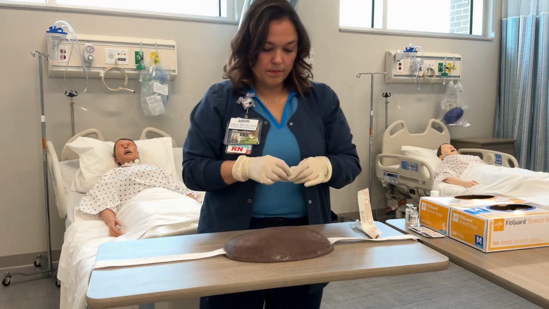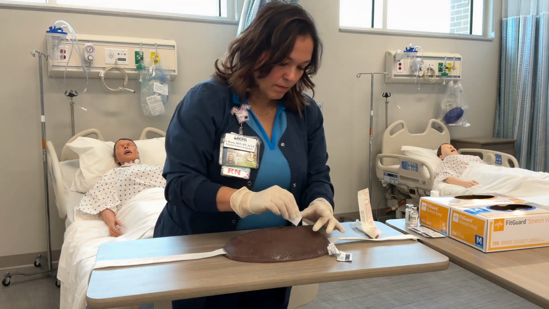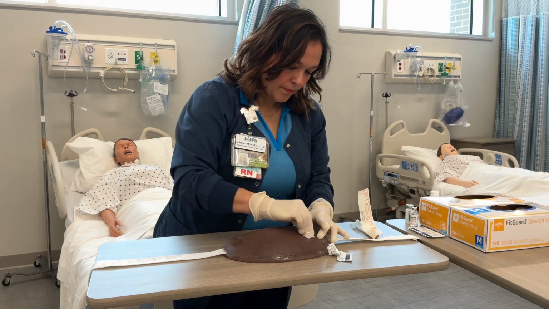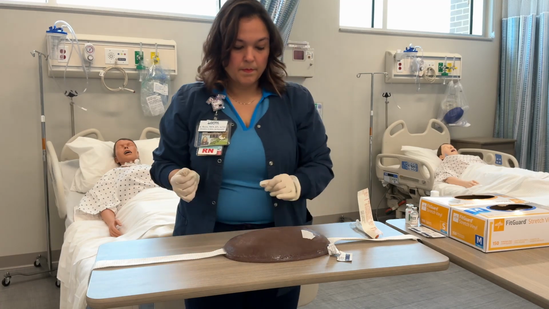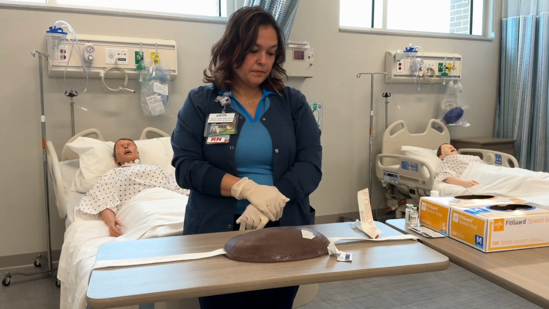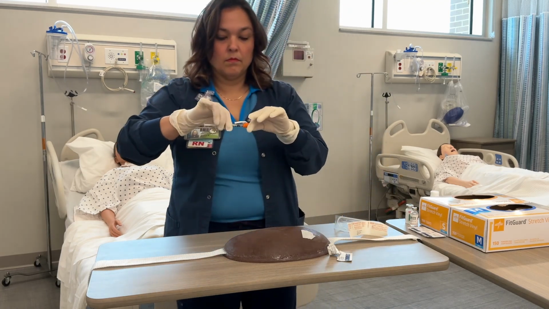Okay, we're going to clean the area that we've selected with alcohol swab by wiping with a circular motion, moving outward from the injection site. We're going to let this dry. We're going to remove the needle cap with the non-dominant hand by pulling it straight off.